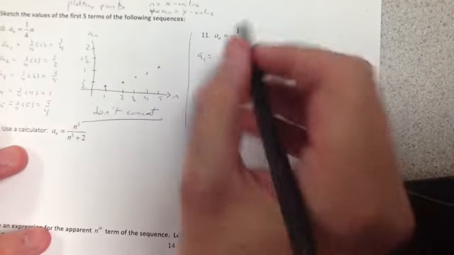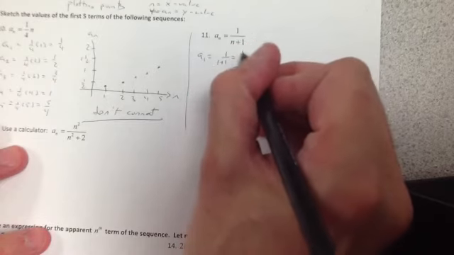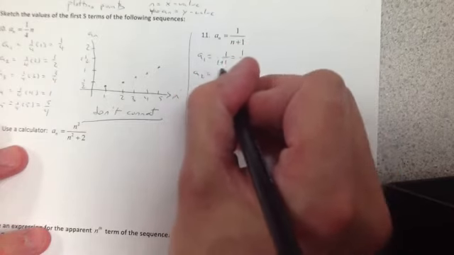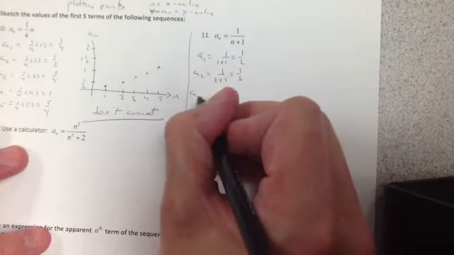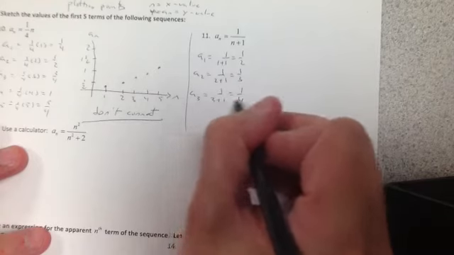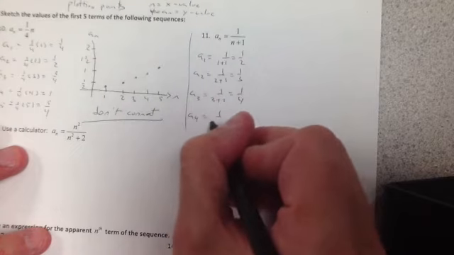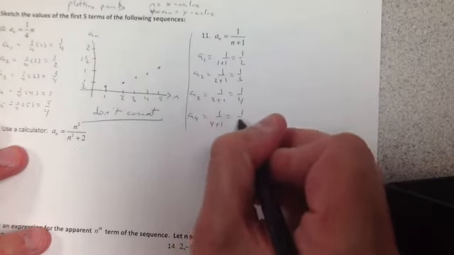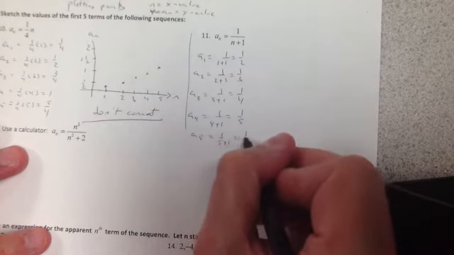Find your first term. Very easy. 1 over n plus 1, let n be 1. 1 plus 1, we get 1/2. Get your second term. 1 over 2 plus 1, 1/3. Get the third term. 1 over 3 plus 1. If you notice, I'm just plugging them into my n's. Get the fourth term. It is that easy to do. 1/5. And the last one, the fifth term, 1 over 5 plus 1, we get 1/6.